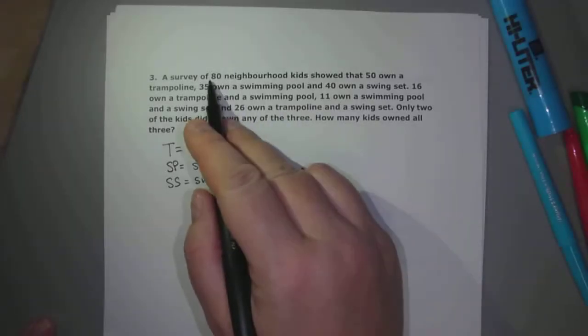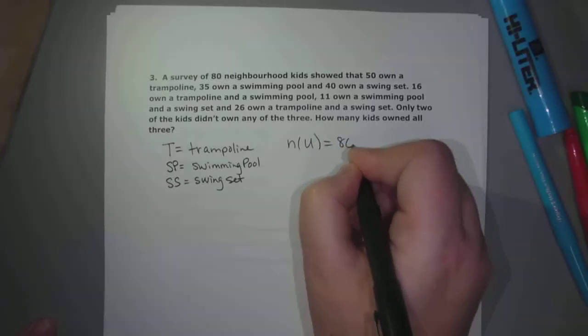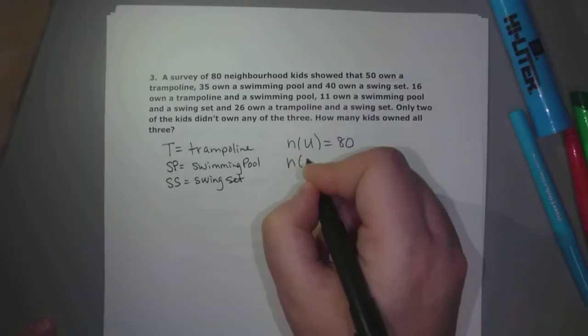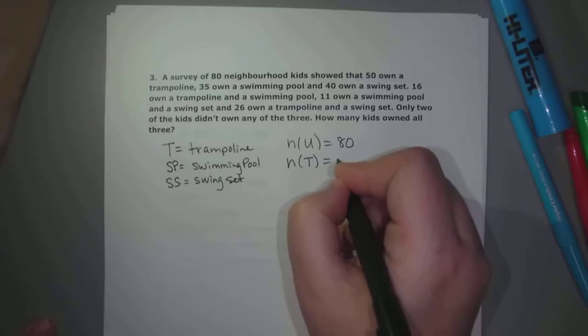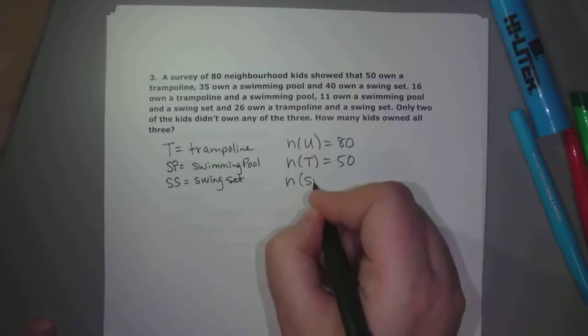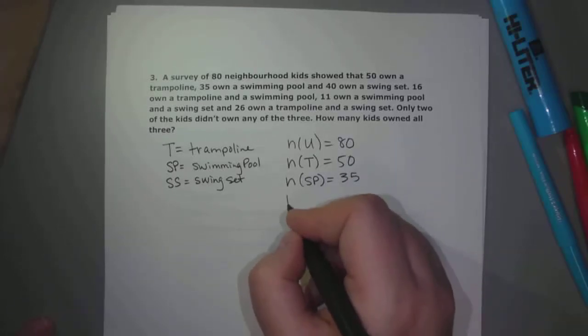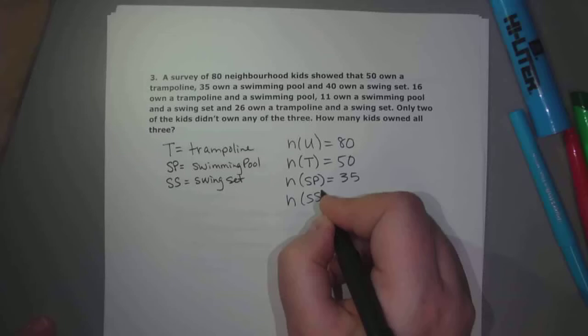And we'll write down what we know. So 80 kids, that's everyone. 50 own a trampoline. 35 own a swimming pool. And 40 own a swing set.